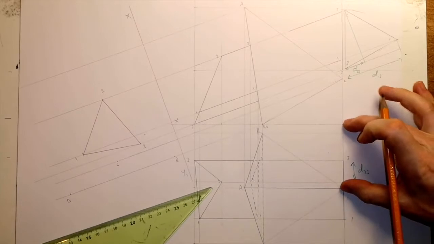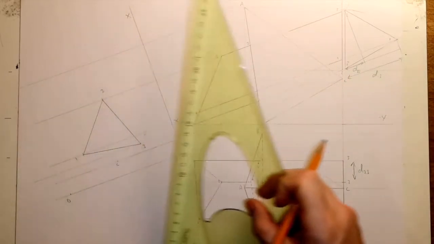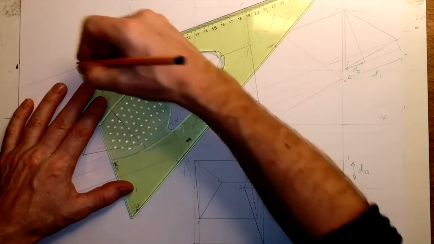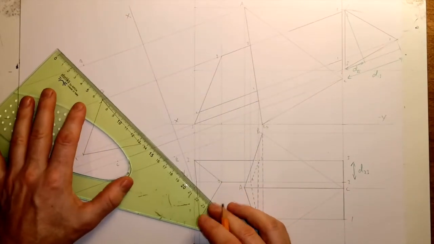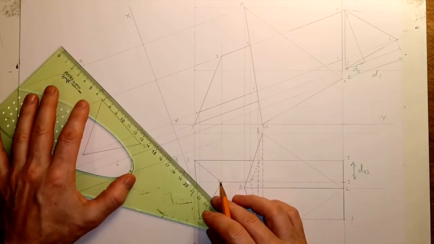So again, I'm taking these distances over to here, and A is exactly the same as C. So it's as easy just to measure it again. You can project up if you like. There's A. Okay. A connects to B, B to C, C to D, and so on.